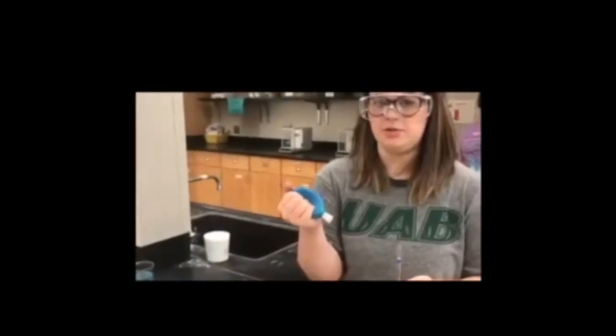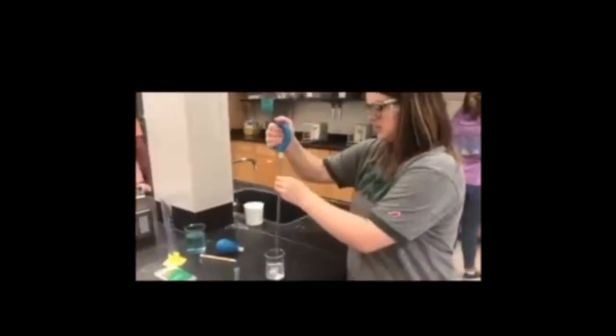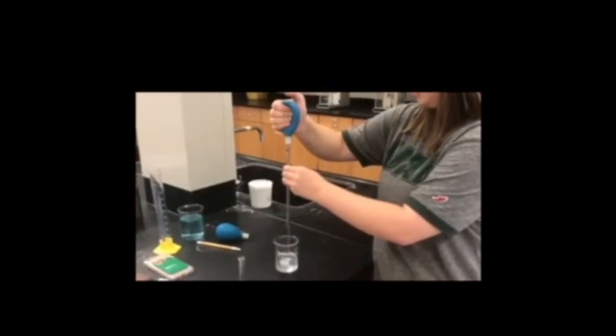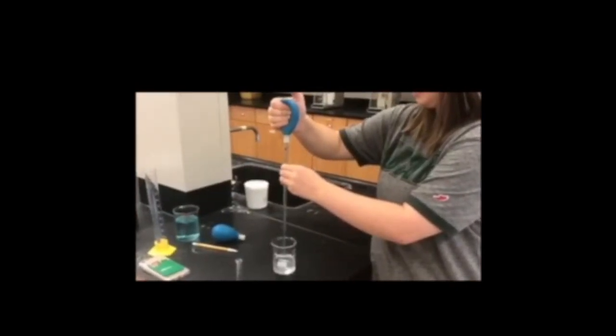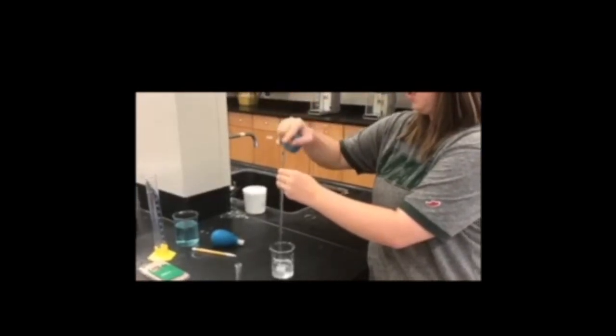Here I'm going to explain the process for the proper way to use a pipette in an experiment. First, begin by squeezing the bulb before placing it onto the pipette. Then slowly release the bulb in order to pull the liquid into the pipette. When all of the liquid is in the pipette, pull off the bulb.